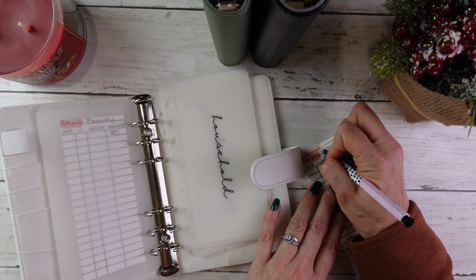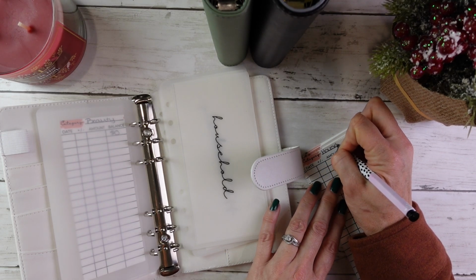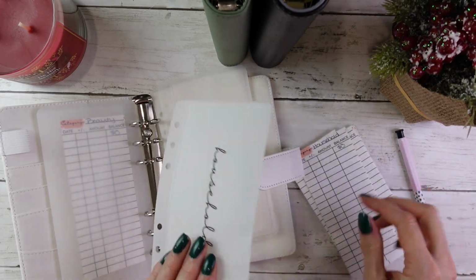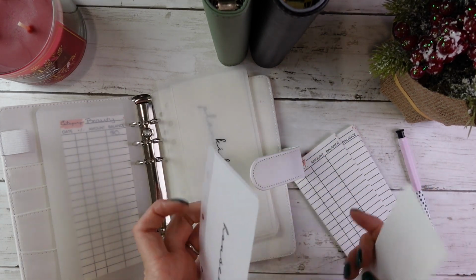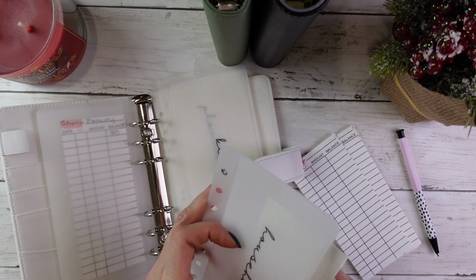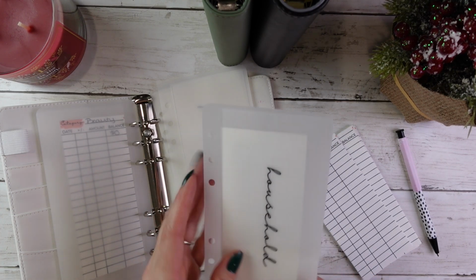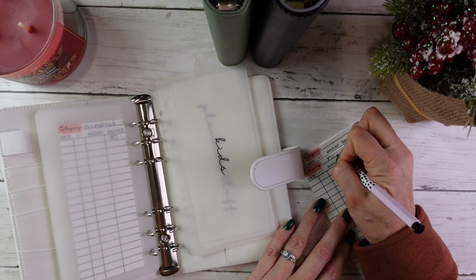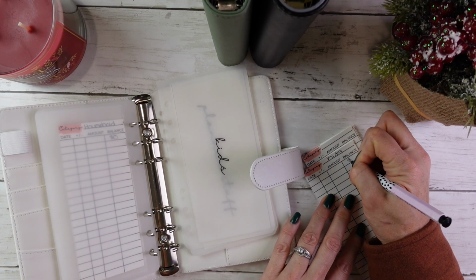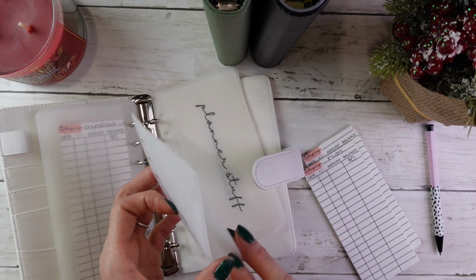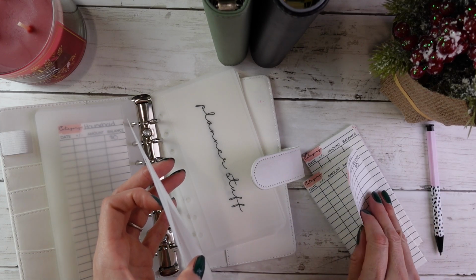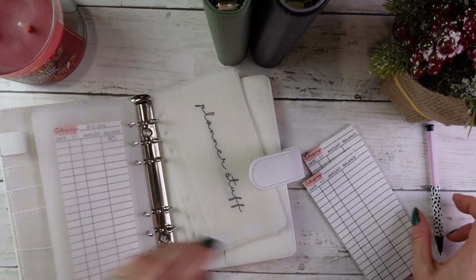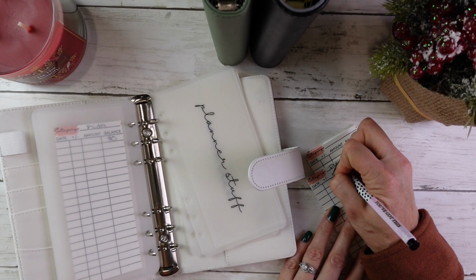Next is going to be household. And we are also starting at 0 with household. I will get that tracker in there. Okay, the next one is kids. And then I have planner.